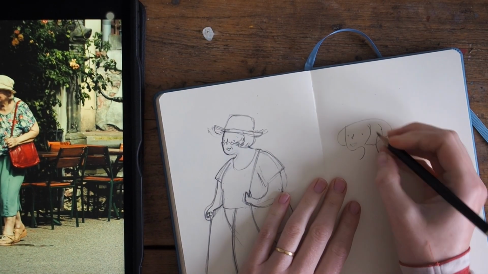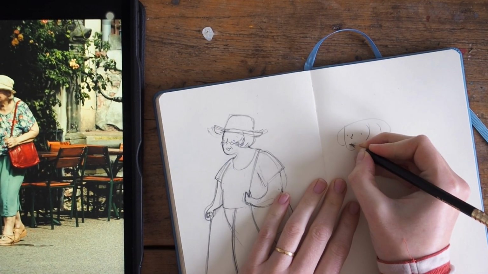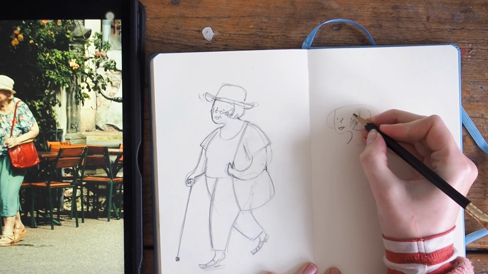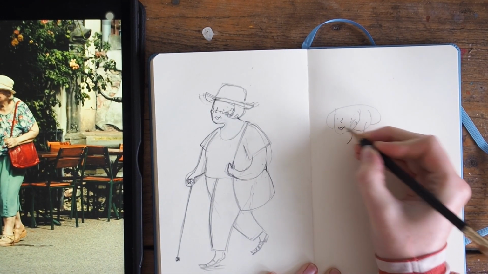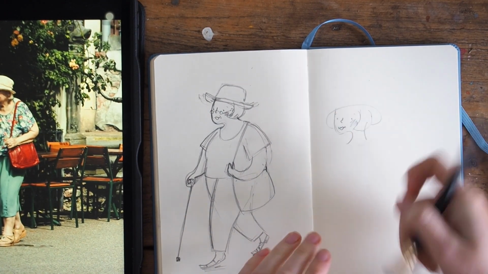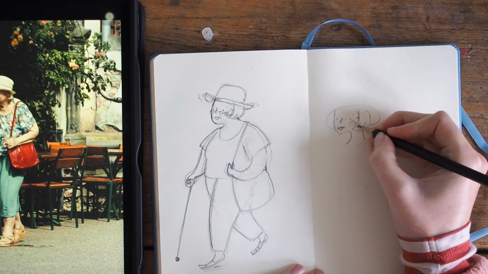So yeah, we could just have a play around here, thinking about how we could draw her, making sure she feels older but not too old, still lively.